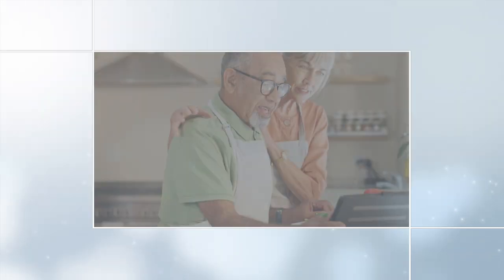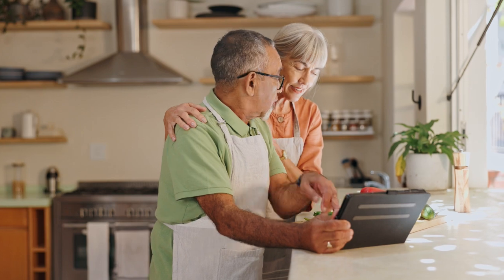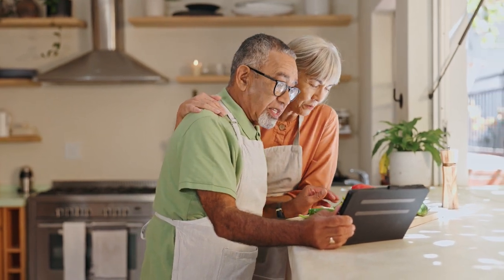Let our Recipe Analyzer tool do the work for you and enjoy your delicious and nutritious meals with complete peace of mind.